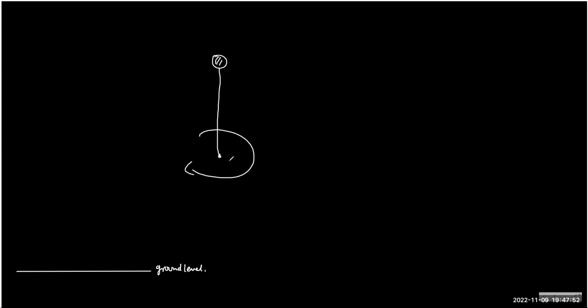Is this clear, guys? What I just said? Okay. So when you are throwing the ball, the motion will be considered only when it is leaving the hand of the thrower, leaving the thrower. It should be free from any contact force.